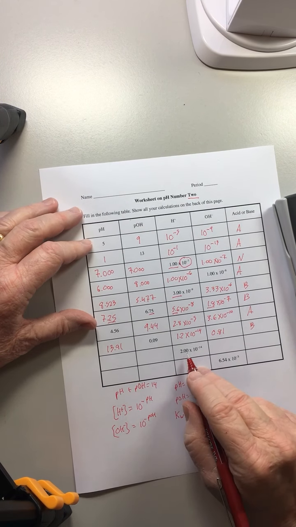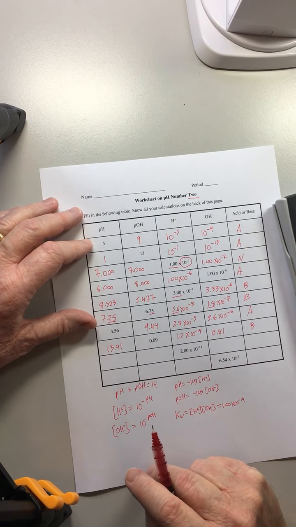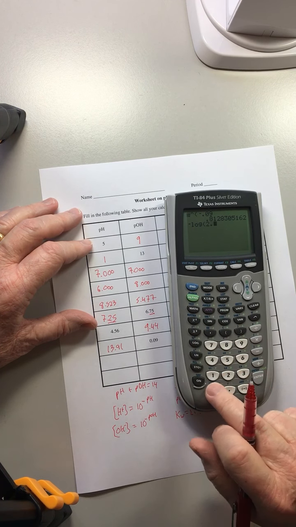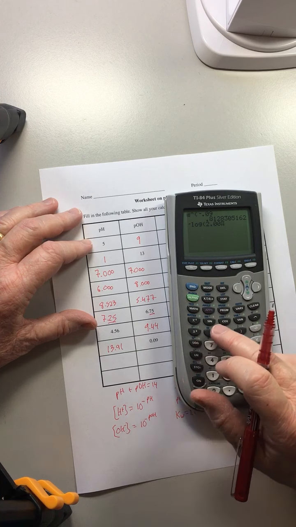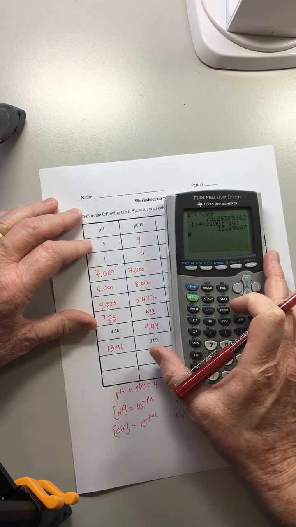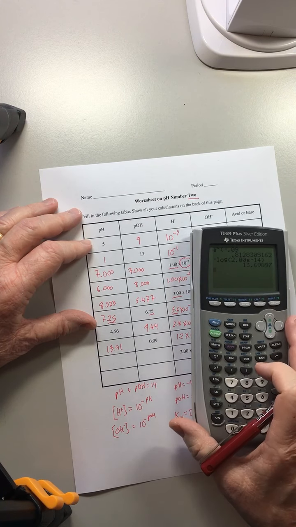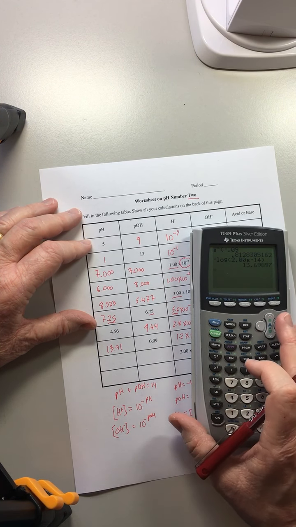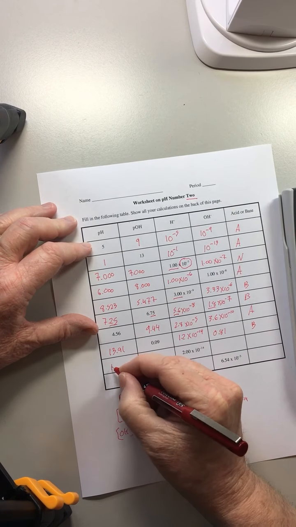All right. So here I have a 2.00 times 10 to the negative 14th, negative log 2.00 second EE negative 14, and I'm getting a 13.6989, so 13.699.